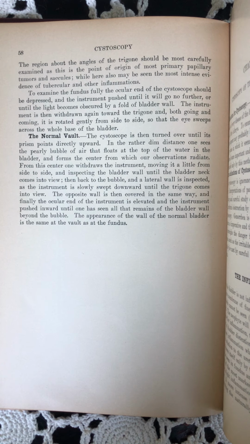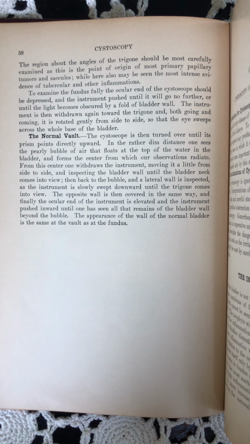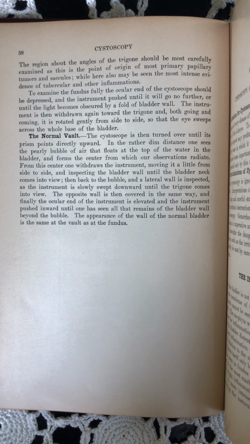other inflammations. To examine the fundus fully, the ocular end of the cystoscope should be depressed and the instrument pushed until it will go no further, or until the light becomes obscured by a fold of bladder wall. The instrument is then withdrawn again toward the trigone, and, both going and coming, it is rotated gently from side to side, so that the eye sweeps across the whole base of the bladder.